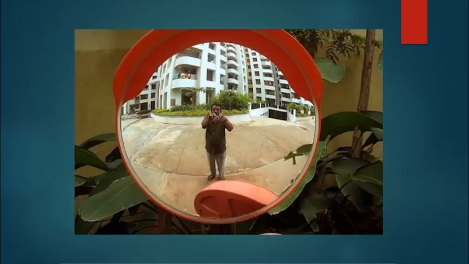Now what are the uses of convex mirrors? These mirrors on the sides of the car are all convex mirrors. Big convex mirrors are also fitted in some shops so that you can get a virtual image. That is why we use convex mirrors.